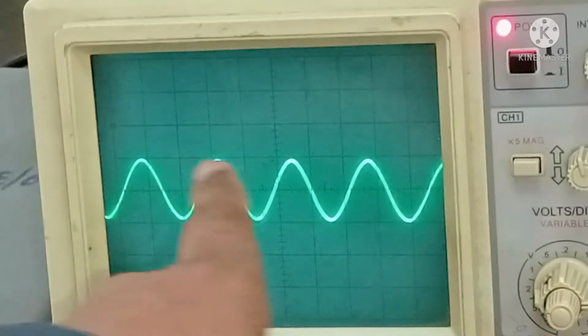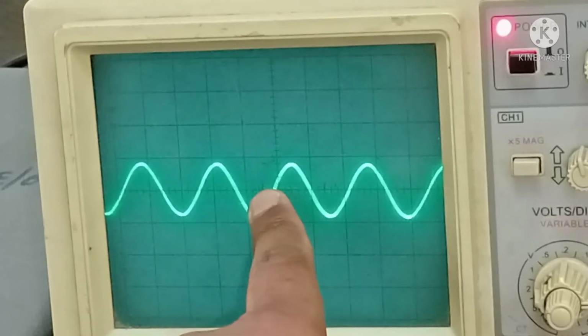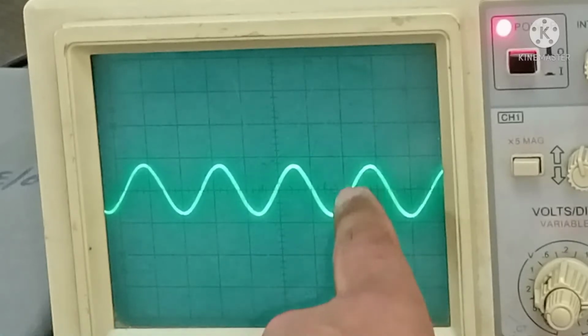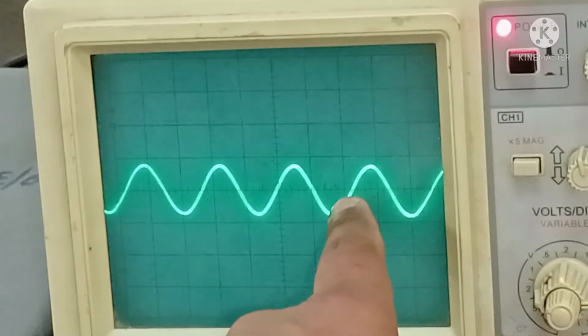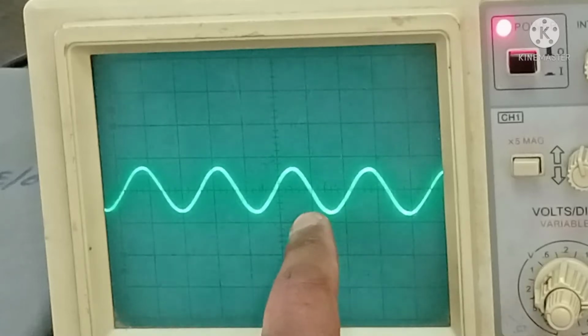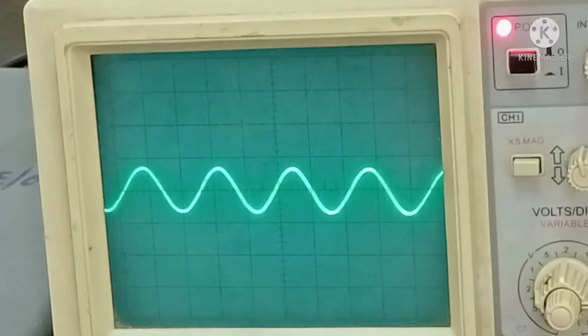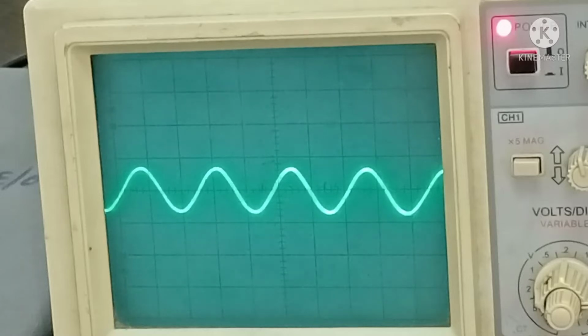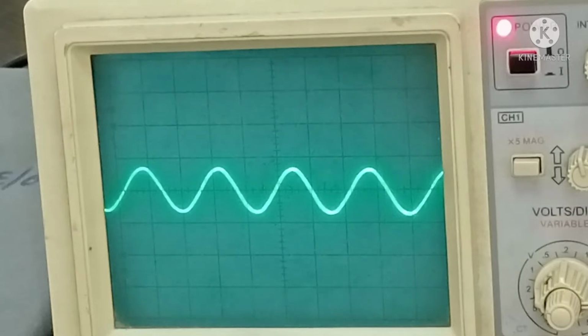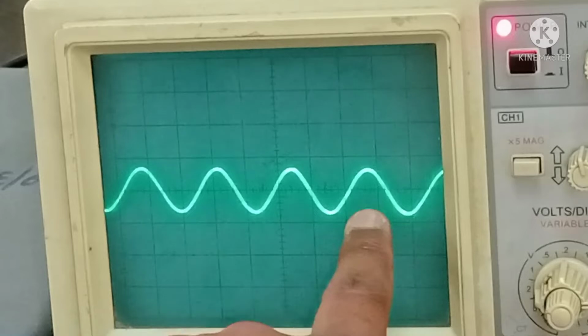Here for horizontal, you can see one complete cycle. The signal starts from here and the complete cycle ends here. If you look clearly, it is taking a little bit more than 2 blocks. If you zoom in again, you will be able to see that each block is divided into many parts.